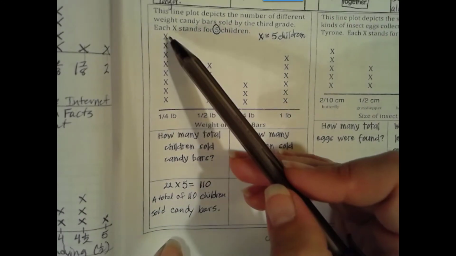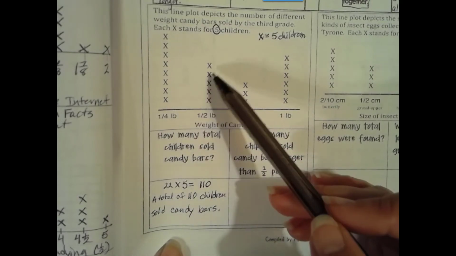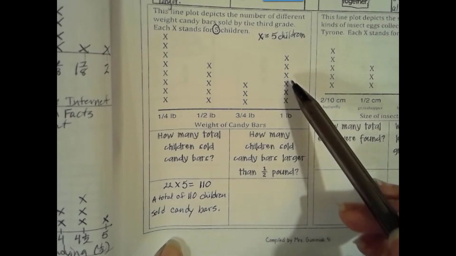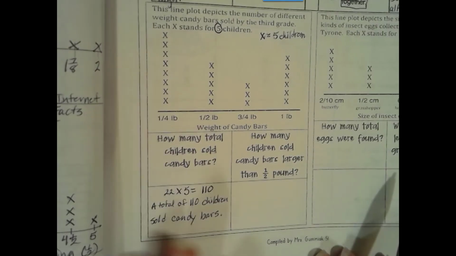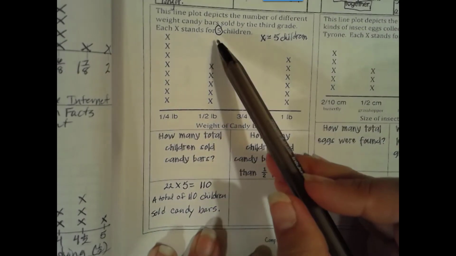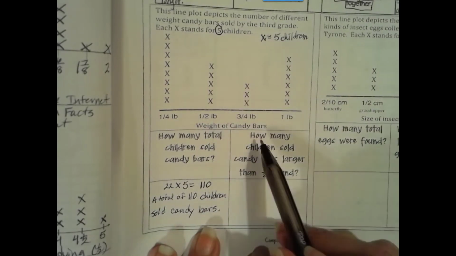And if we count 5, 10, 15, 20, 25, 30, 35, 40, 45, 50, 55, 60, 65, 70, 75, 80, 85, 90, 95, 100, 105, 110. So you could just count it also by 5s. But if you didn't read this part, then you would say 22 children. So make sure you're reading directions.